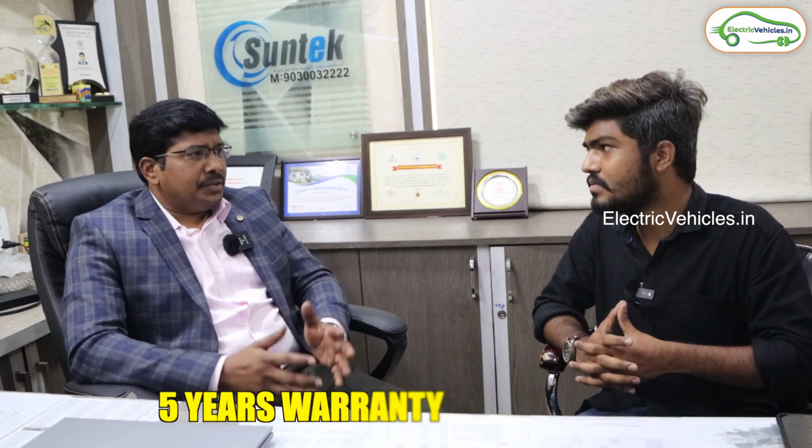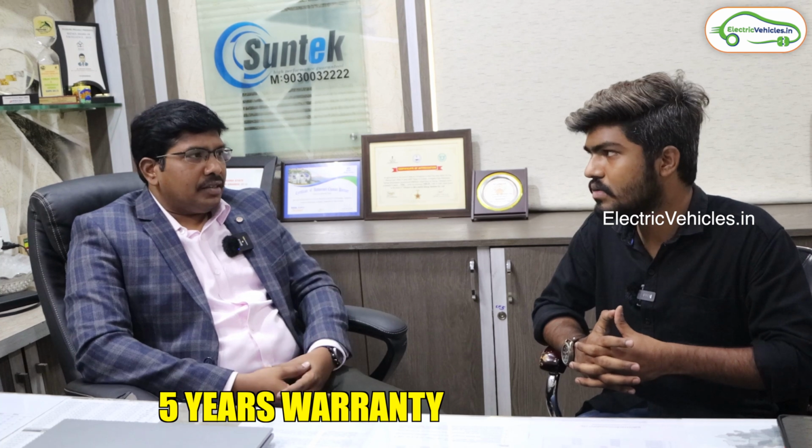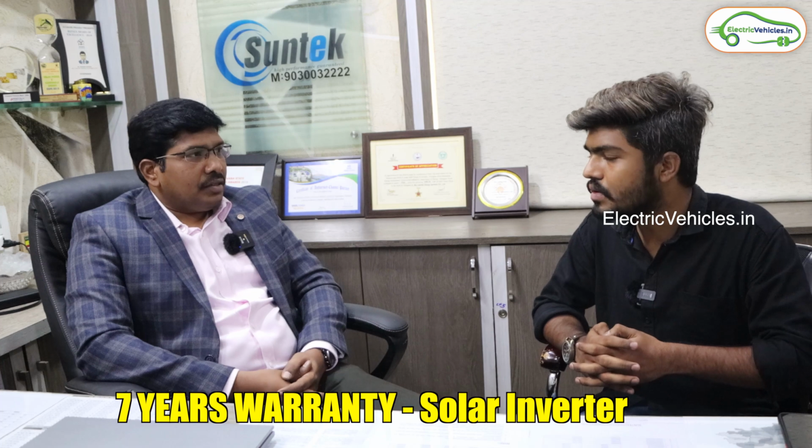Nine panels, exactly. How many years of warranty are you giving on your solar panels? The complete system comes with a 5 year warranty as per MNRE standards. But we are giving a 7 year warranty on the solar inverter, the life of the panels is 25 years, and we give a generation warranty of 25 years on the solar panels.